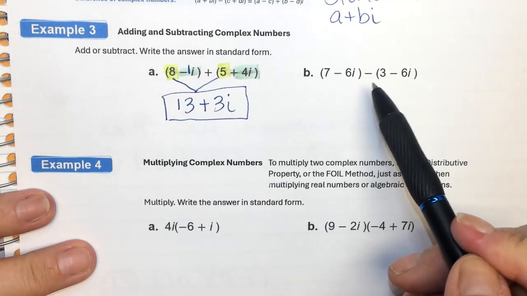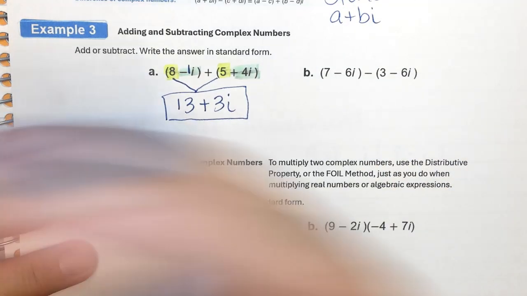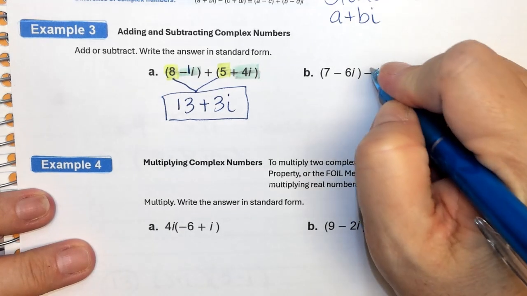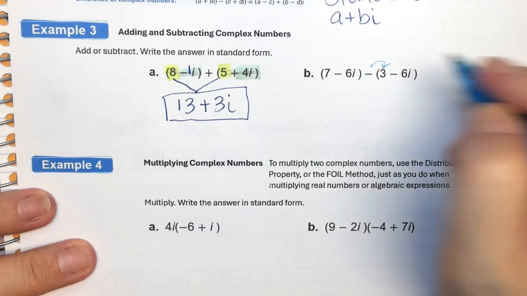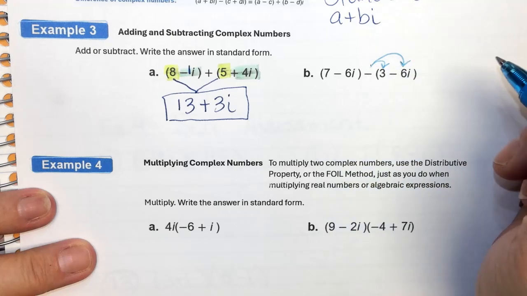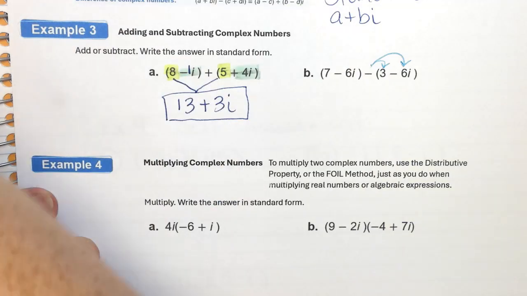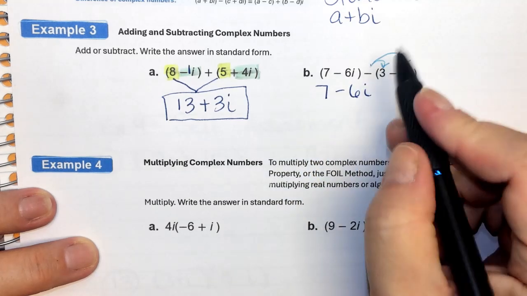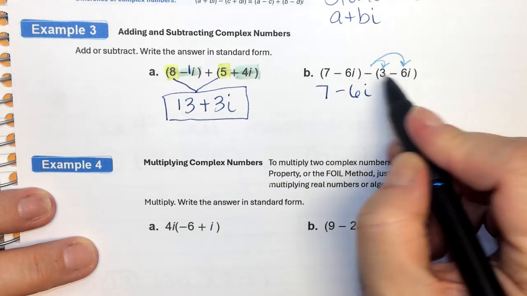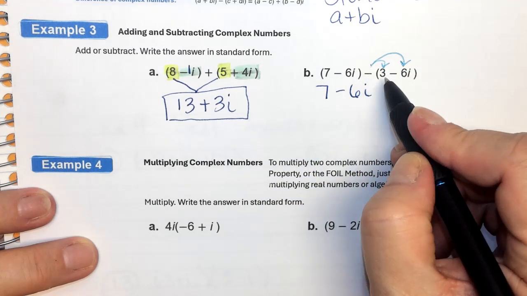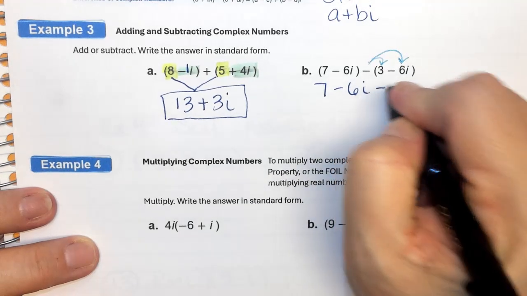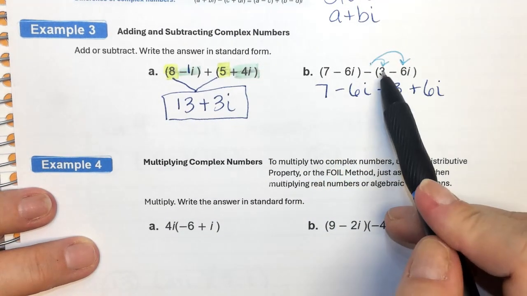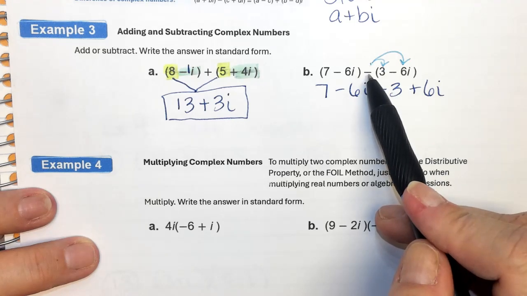All right, looking at this one, the difference is we're subtracting this entire thing. A lot of people will subtract the 3, but then they forget to also subtract the 6i. The way that I look at it is I just go ahead and write down the first two terms, and I'm going to make these the opposite, because that's what subtraction is, adding the opposite. I'm going to make this a negative 3, and I'm going to make the other one a positive 6i. All I did was change their signs because they're being subtracted.